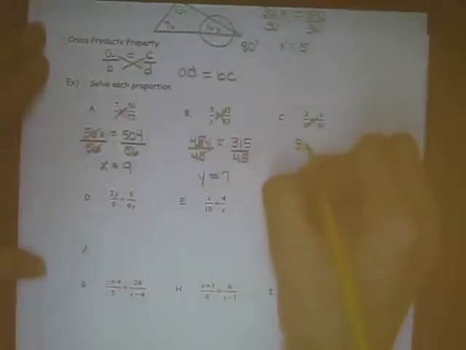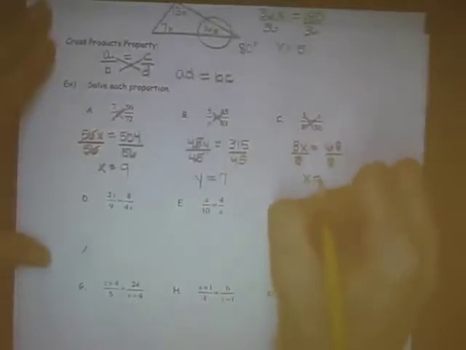Our next example, we would have 8x equals, if you multiply 3 times 56, you get 168. Divide by 8. And when you divide by 8, you get the answer of 21.